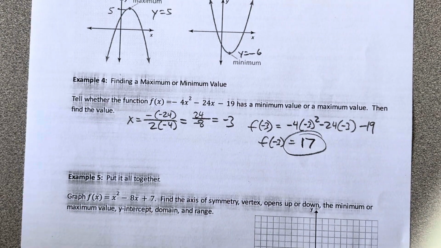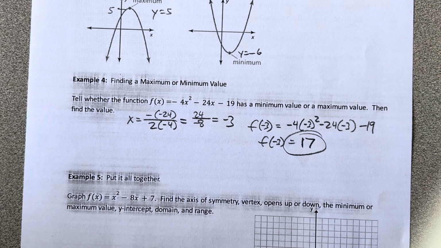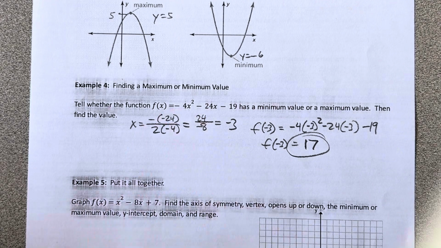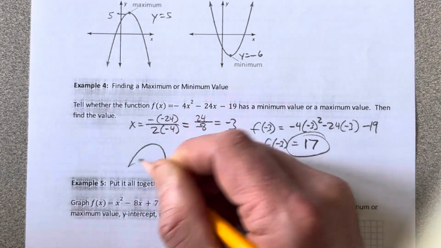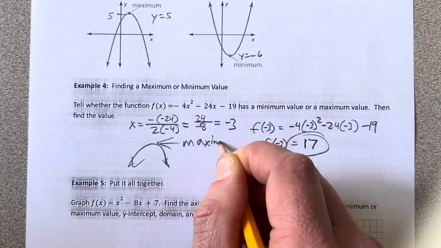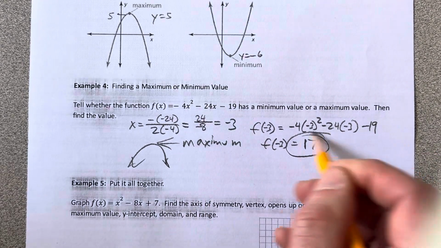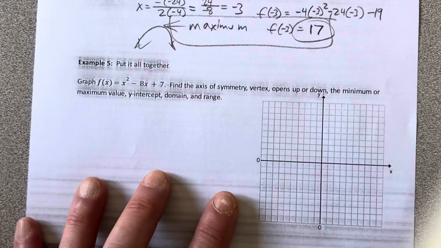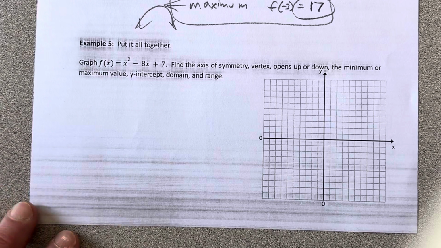Is it for a minimum or is that a maximum? Well, it depends on if it opens up or down. Because it has a negative out front, it opens down. So that means if it's opening down, this is a maximum value. So maximum value of 17. All right, let's get back to graphing here.